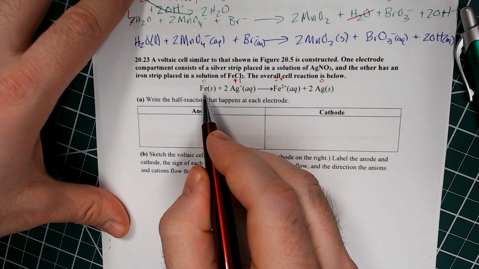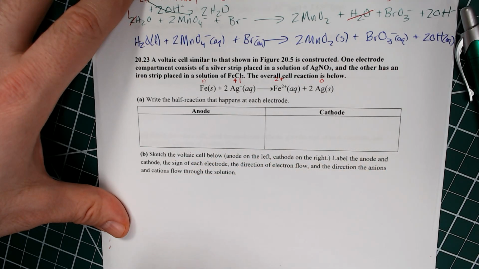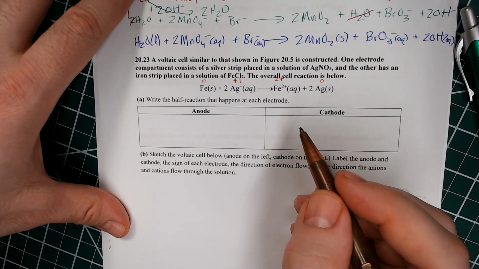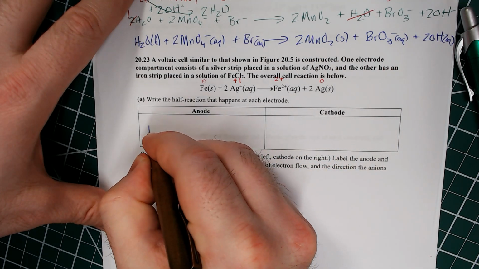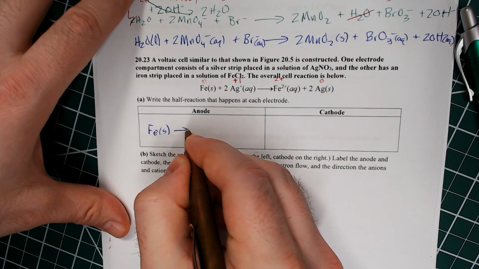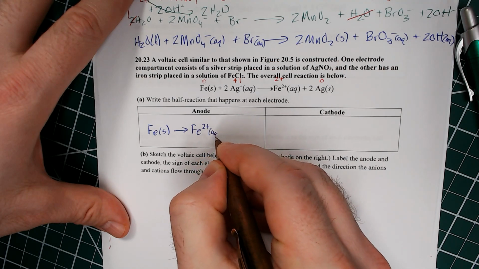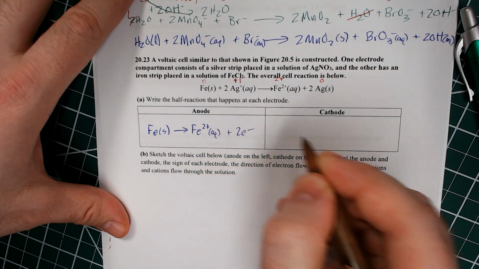So iron is going from 0 to 2+. That means iron is getting oxidized. Oxidation occurs at the anode. So we will have Fe solid getting converted into Fe 2+ aq plus 2 electrons.